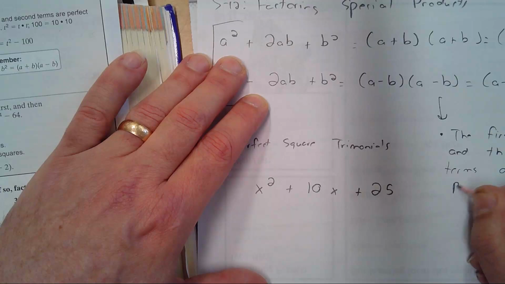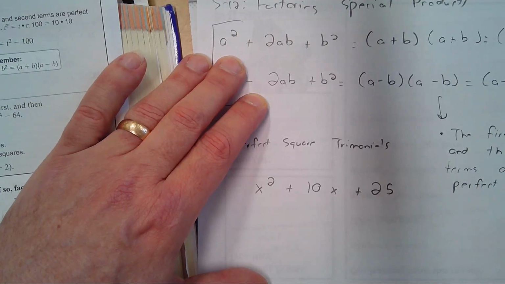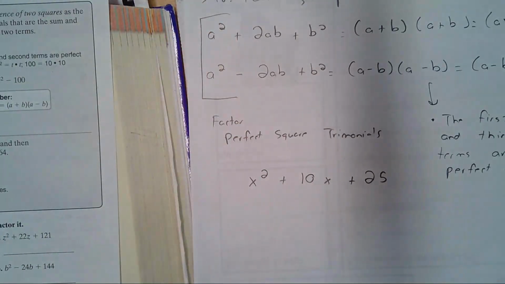You remember what a perfect square is? So perfect squares are 1, 4, 9, 16, 25, 36, 49. See what I'm doing here? 1 squared, 2 squared, 3 squared, 4 squared, 5 squared. 1, 4, 9, 16, 25, 36, 49, 64, 81, on and on it goes.